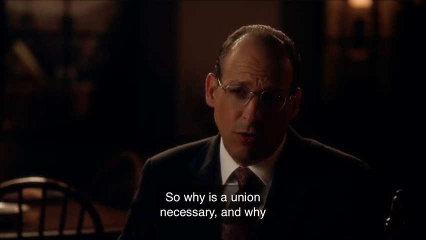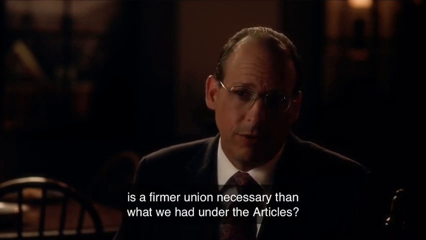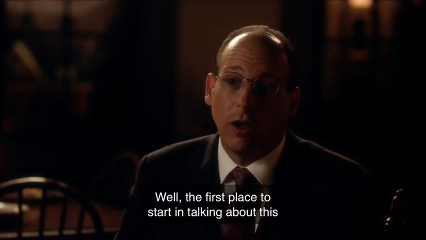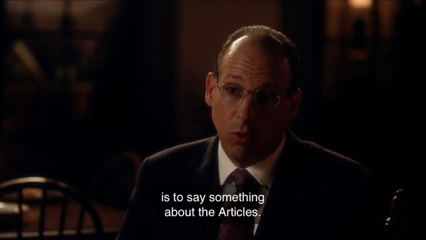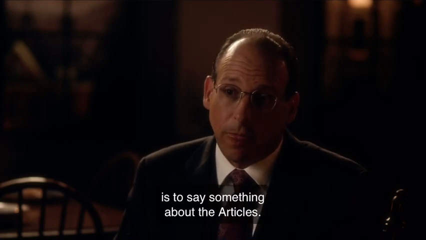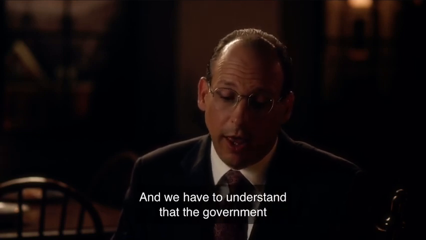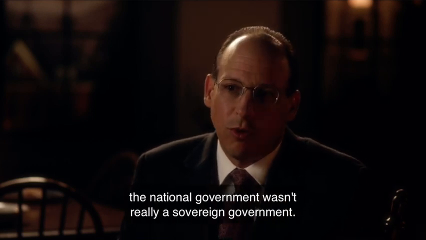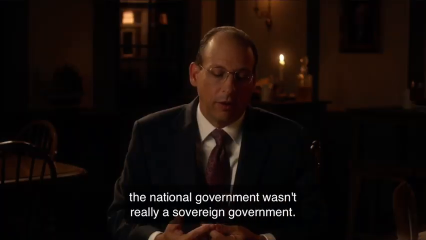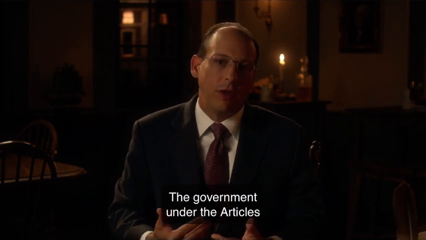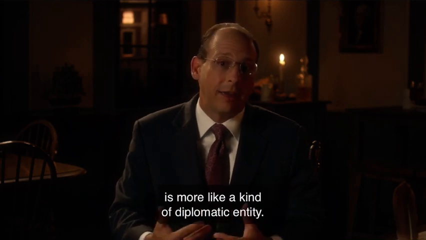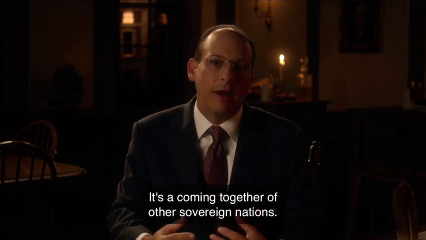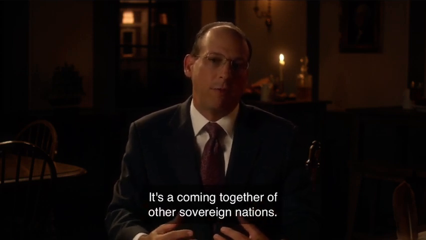So why is a union necessary, and why is a firmer union necessary than what we had under the Articles? The first place to start is to say something about the Articles. We have to understand that the national government under the Articles of Confederation wasn't really a sovereign government. It is more like a diplomatic entity, a coming together of other sovereign nations.